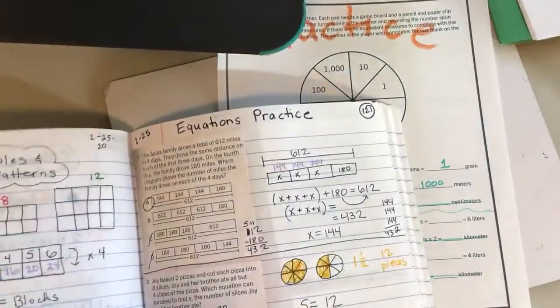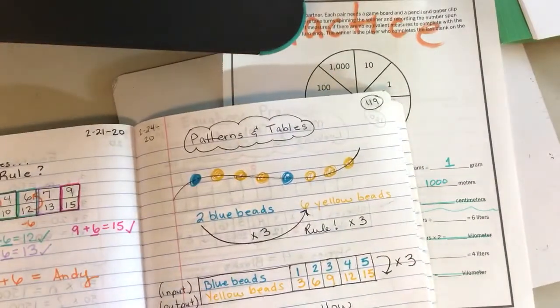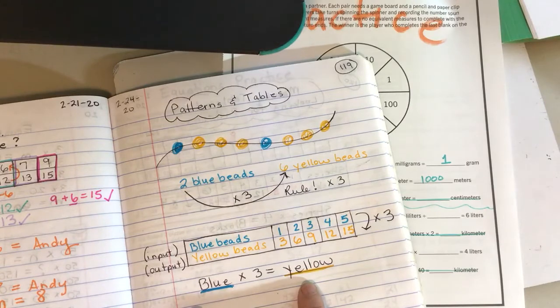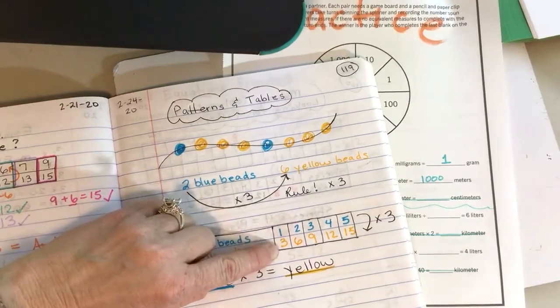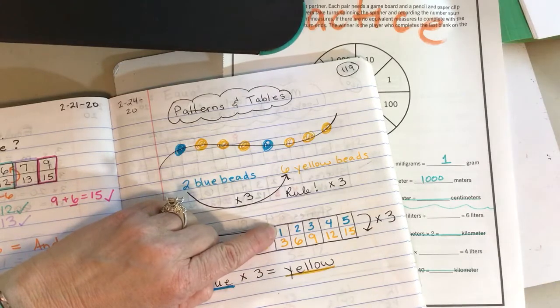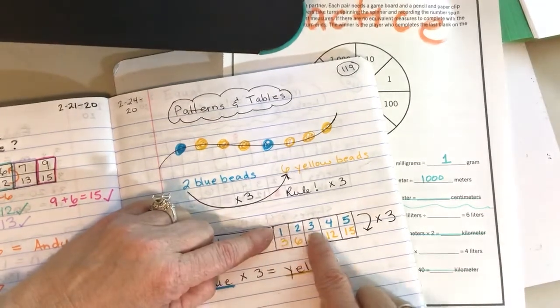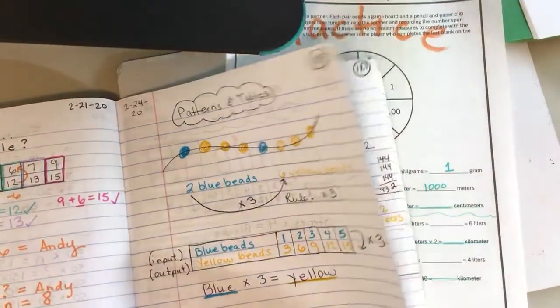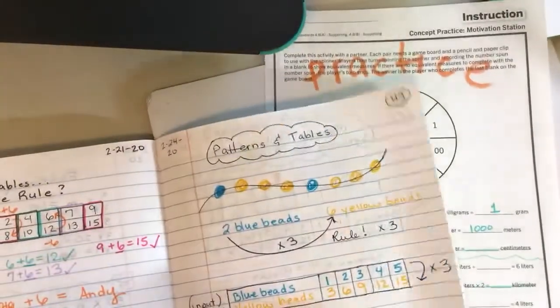Okay, so when we started doing tables and patterns, we were always looking for the rule, okay? How do we get from the top number to the bottom number? Well, to get from 1 to 3, we multiplied times 3. So if all the top numbers were 1, 2, 3, 4, 5, to get to the bottom, you just multiply them by 3, and that was our table.